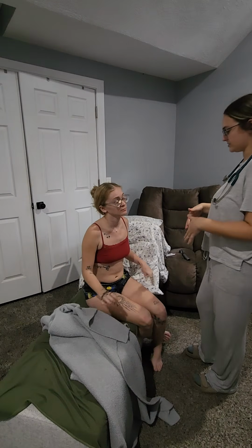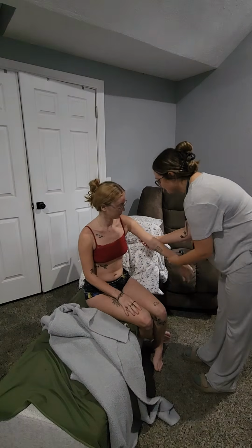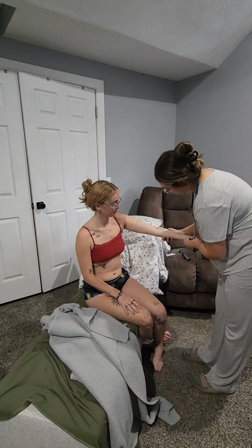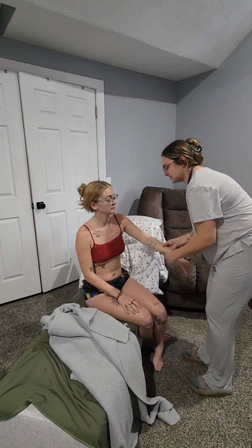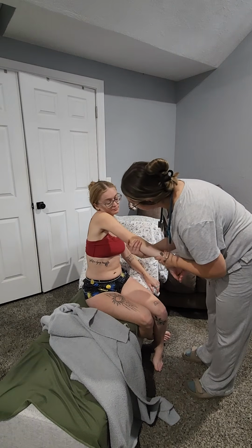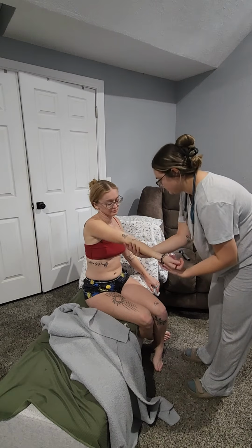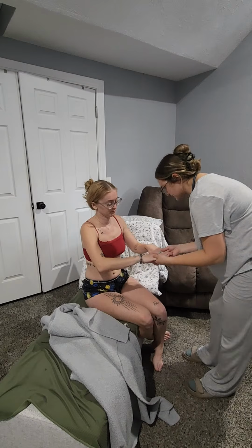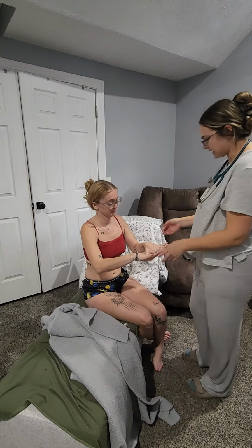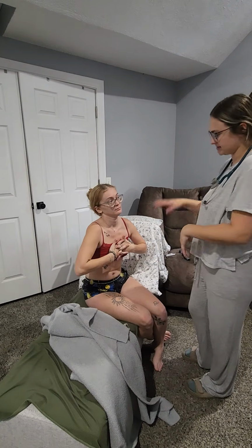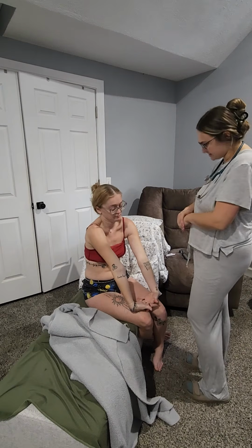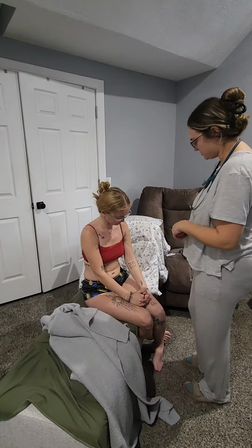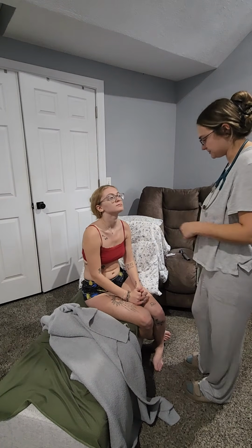So next I'm going to inspect your arms. I'm just going to take a look at both of them, looking at your skin tone and for any abnormalities. Perfect. Okay, I am noting that your skin tone is pink and even bilaterally. I'm not seeing any prominent veins. I don't see any rashes or scars. I do note a couple of tattoos there, but no abnormalities.